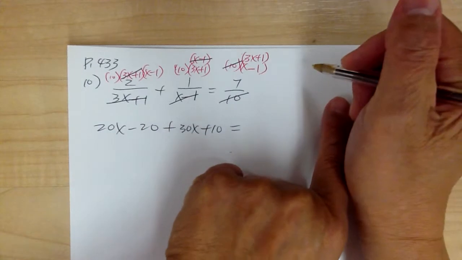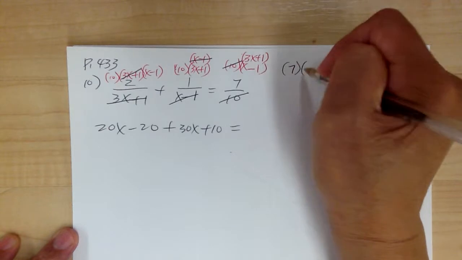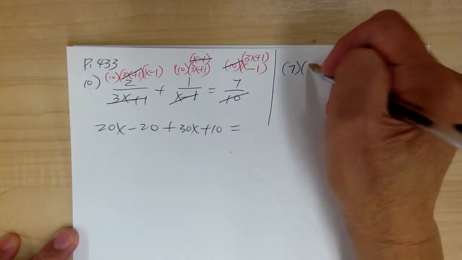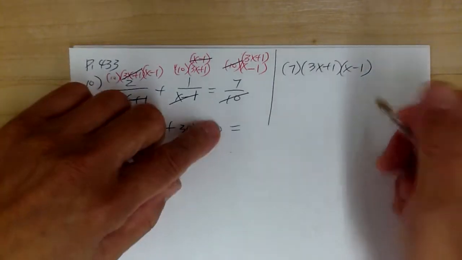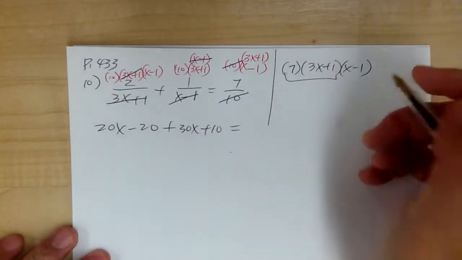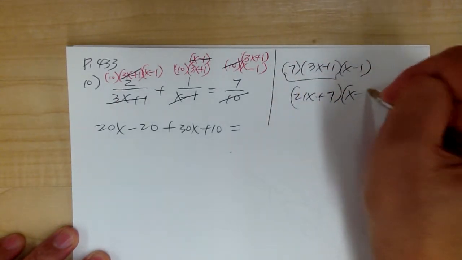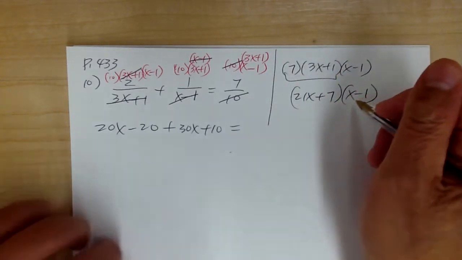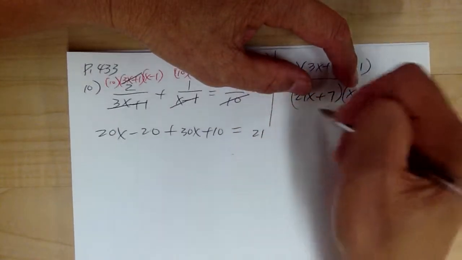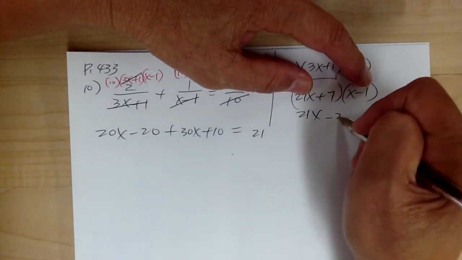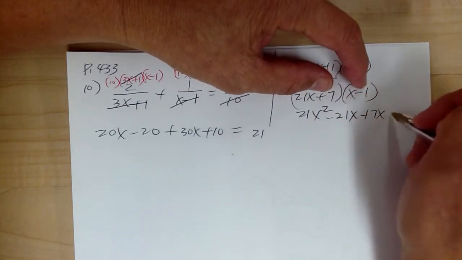Now I'm going to go off to the side to multiply. You have 7, and you have 3x plus 1, and you have x minus 1. I'm going to multiply this first. Again, you can only multiply 2 things at a time. So you're going to get 21x plus 7, and now to multiply this, you have to use your FOIL method. So you're going to get 21x minus x squared minus 21x plus 7x minus 7.